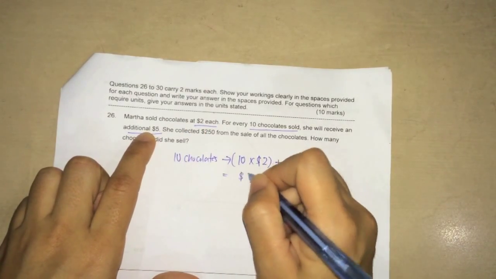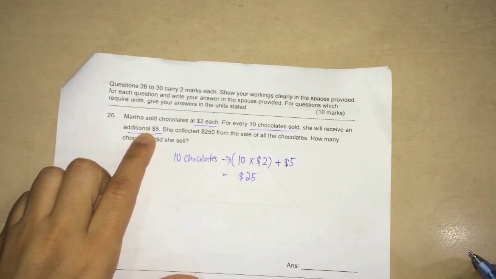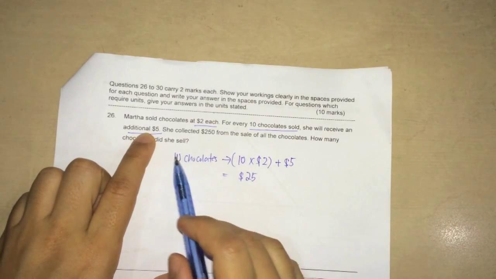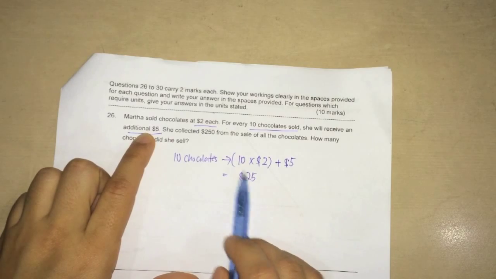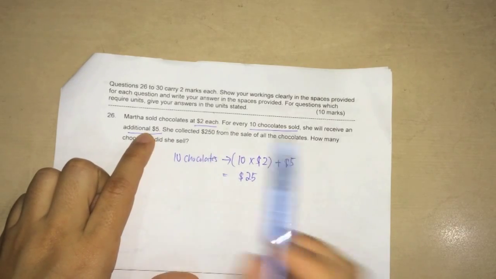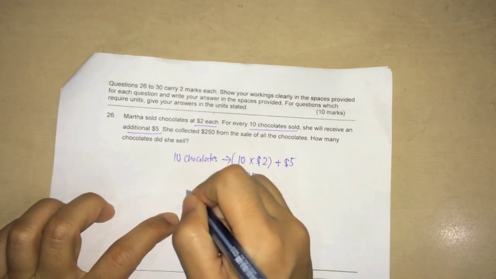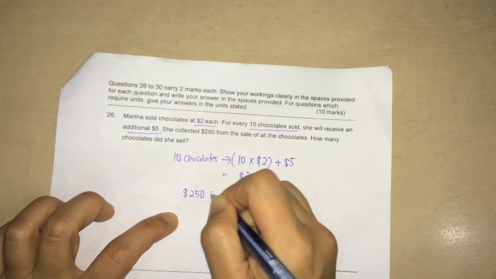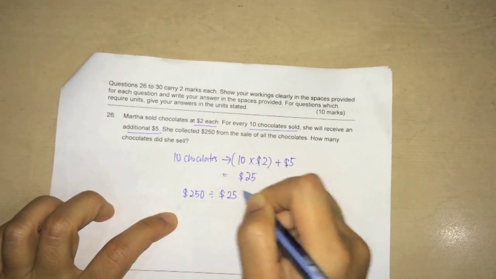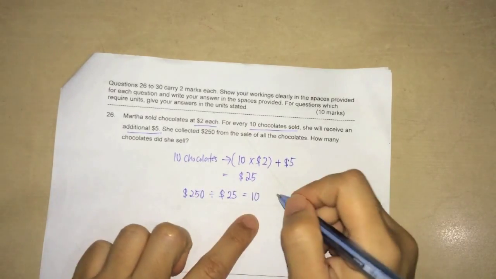That will give you an amount of $25. So we want to find out how many groups of $25 there are in $250. $250 divided by 25 gives you 10 groups.